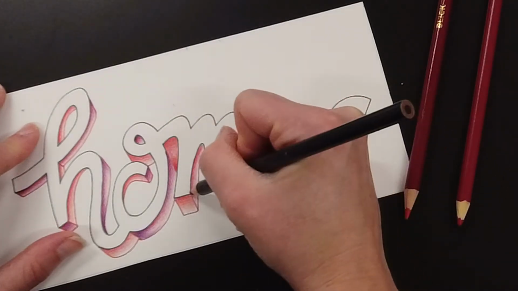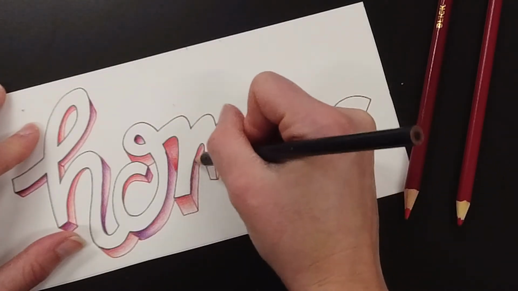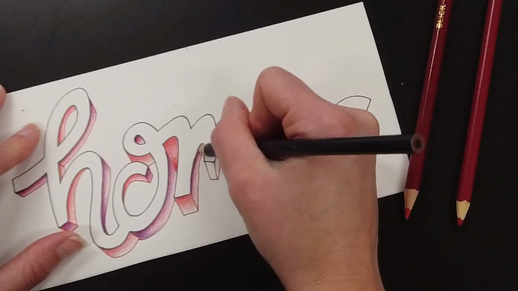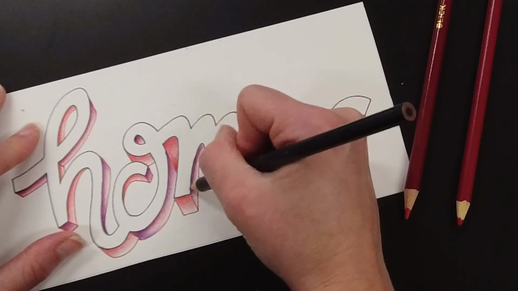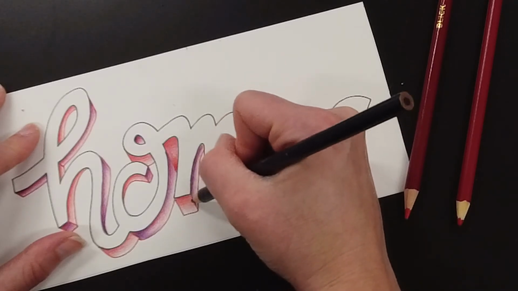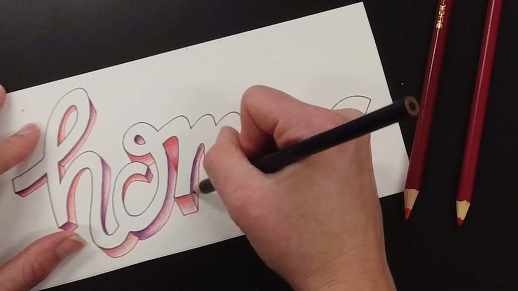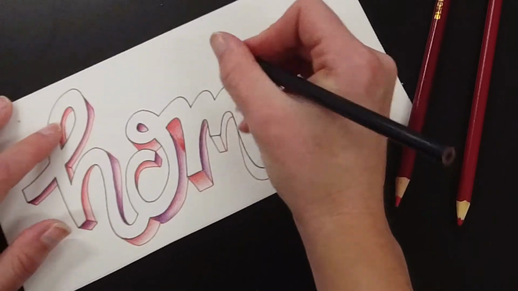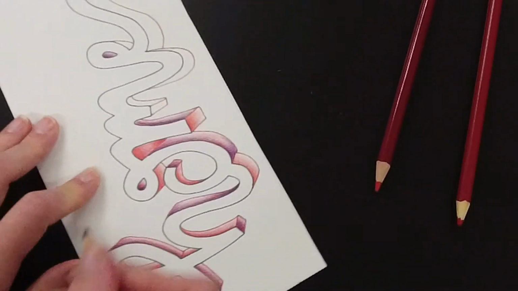Definitely feel free to experiment and explore and see what works best for you in terms of the way that you use color, the way that you turn the page, the combinations of color. Just make sure that you focus on making those transitions from one color to the next and from one value to the next nice and smooth, since that's what this part of the project is all about.